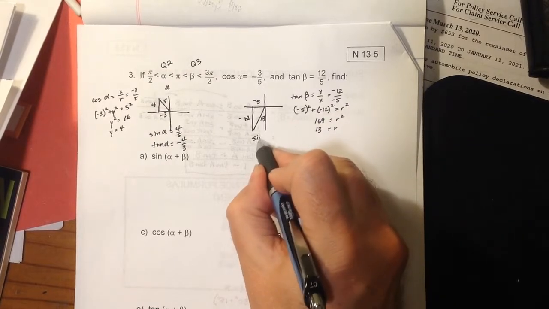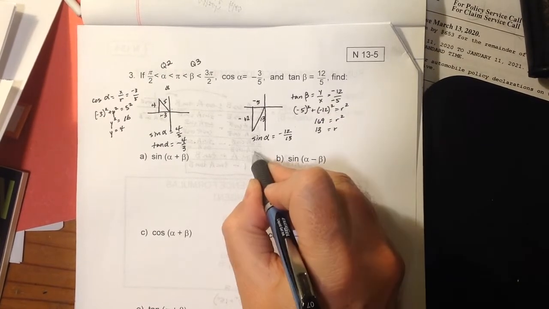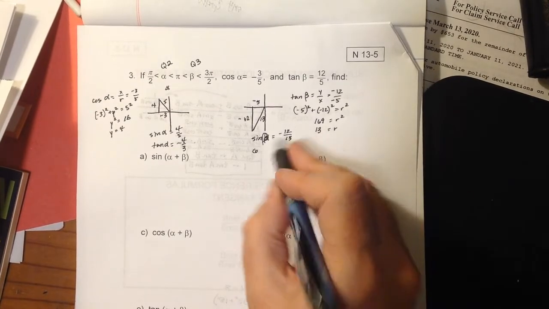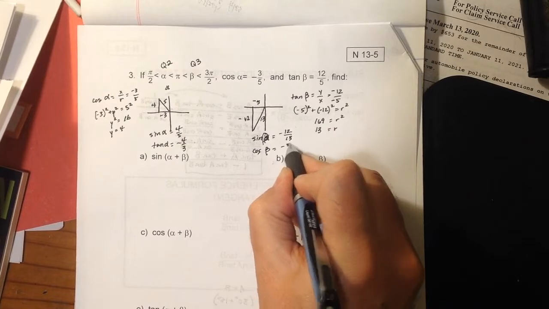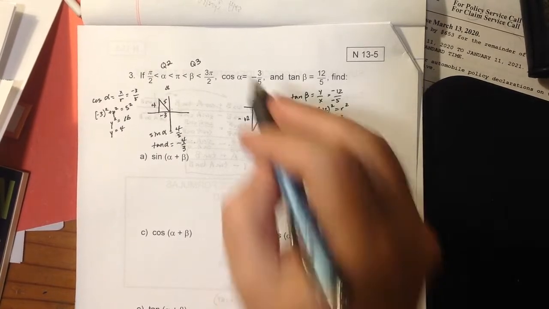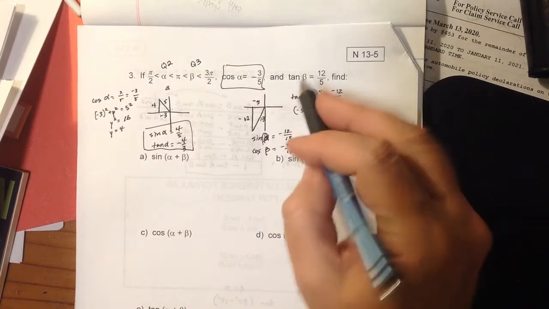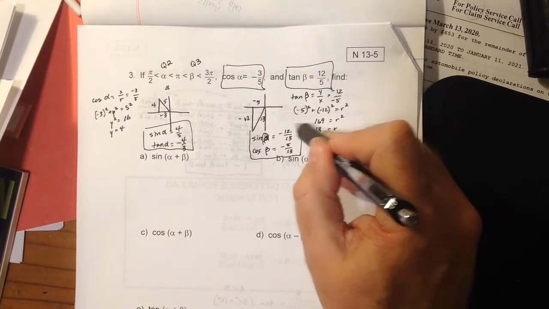So sine alpha is negative 12/13. Excuse me, that should be beta. Sine beta is negative 12/13. Cosine beta is equal to negative 5/13. And so there's everything we need. I've got cosine alpha with the other two alphas down here. I've got tangent beta with the other two betas right here.